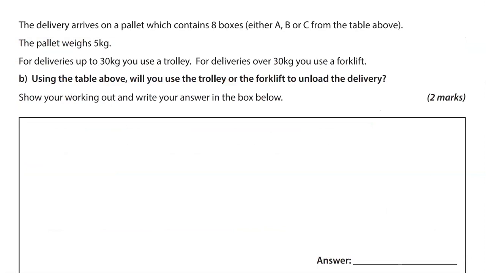The delivery arrives on a pallet which contains 8 boxes, either A, B or C, from the table above. The pallet weighs 5 kilograms. For deliveries up to 30 kilograms, you use a trolley. For deliveries over 30 kilograms, you use a forklift. Using the table above, will you use the trolley or the forklift to unload the delivery? Show your working out and write your answer in the box below.